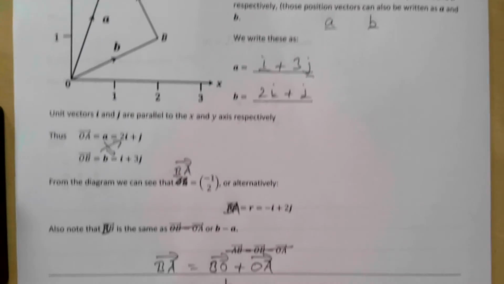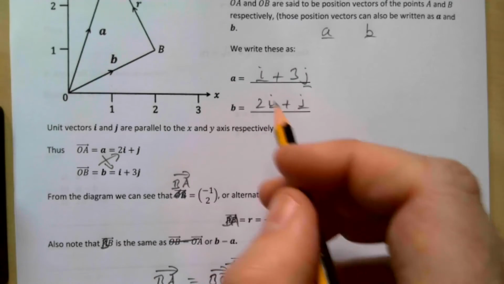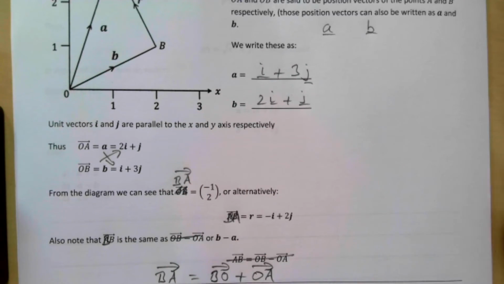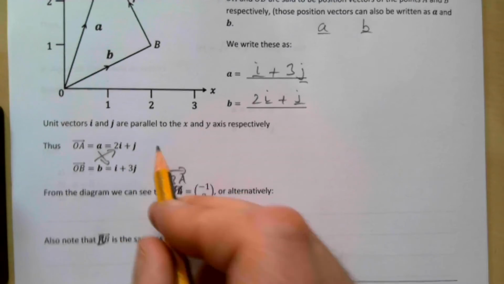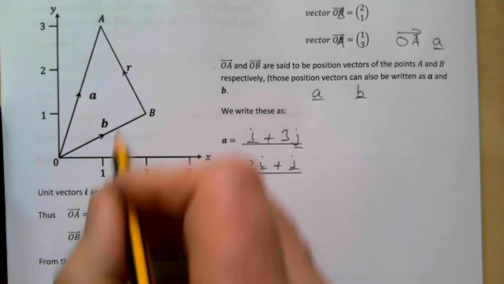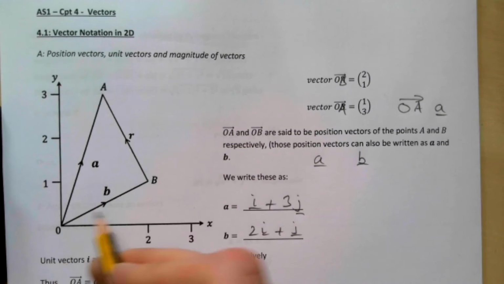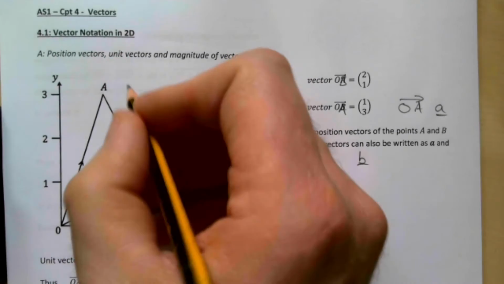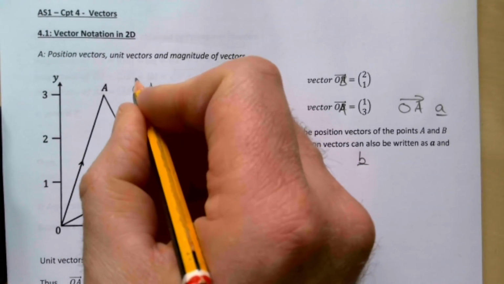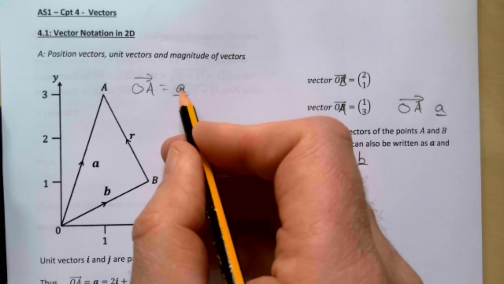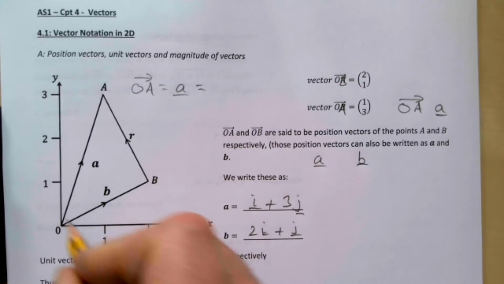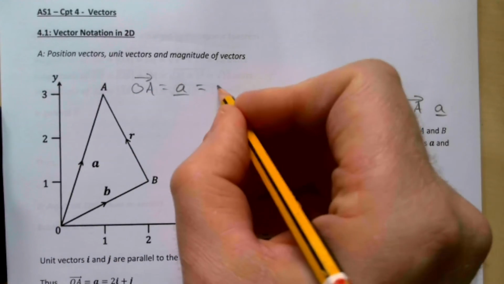So lots of terminology here. All we're doing is adding 1s and 2s and 3s. It's not a big deal in terms of the maths, but the tough bit is getting your head around how we write stuff and how we do different bits and pieces. So things to keep in mind: your vector OA, another way of writing that is A underlined. If it's in print, then that would be bold, and another way of writing that is i plus 3j.